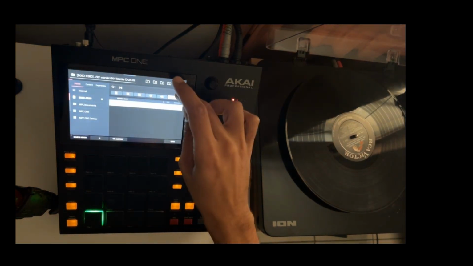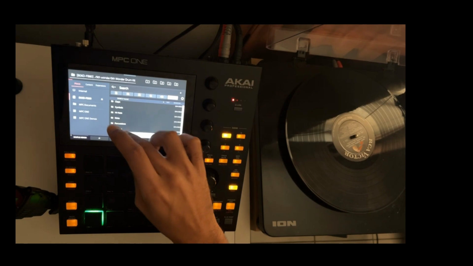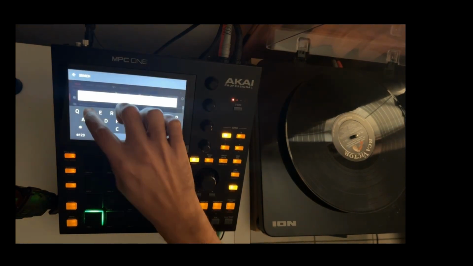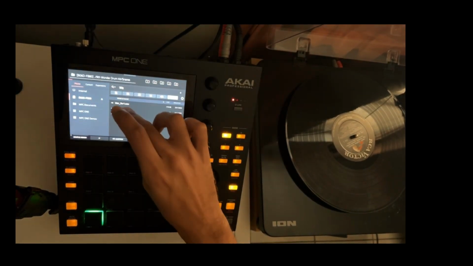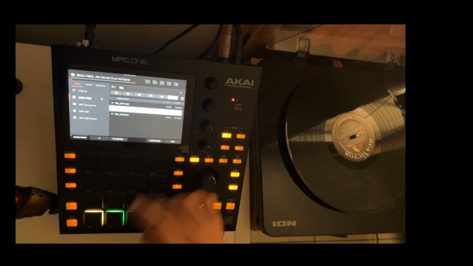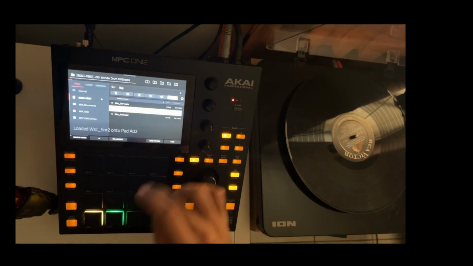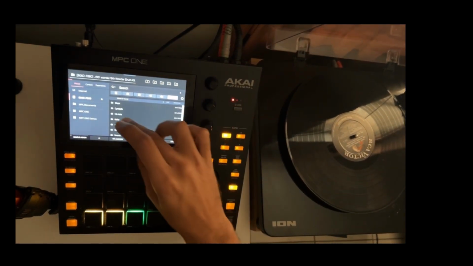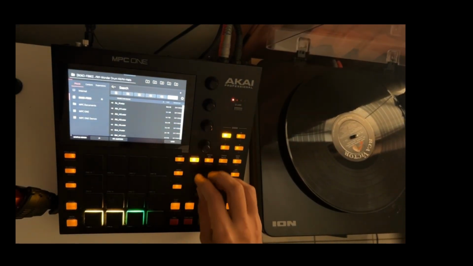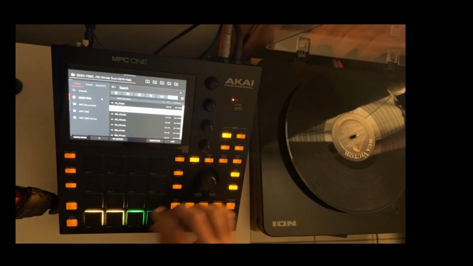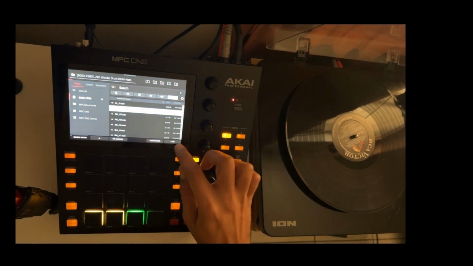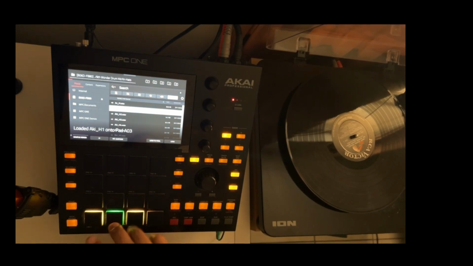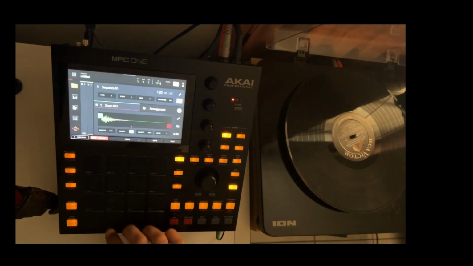So I could just go ahead and do that for, find myself a snare. Take that one there. And I am going to find myself a hi-hat and put it on this pad. Okay, so now I have a drum kit.